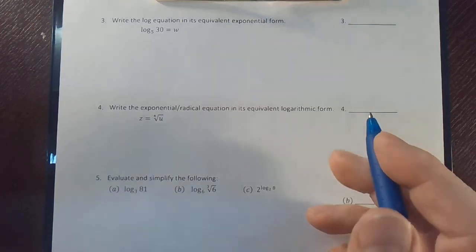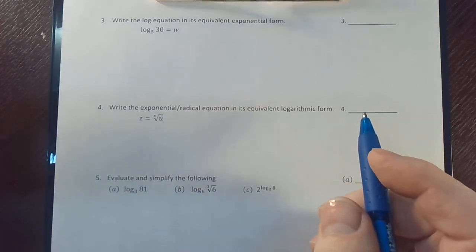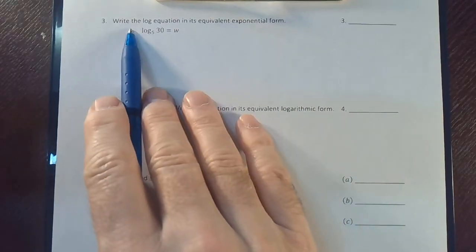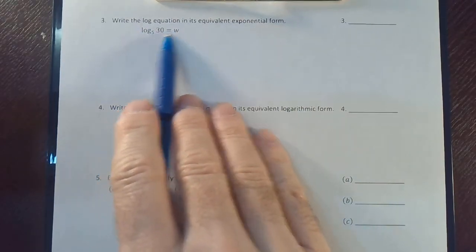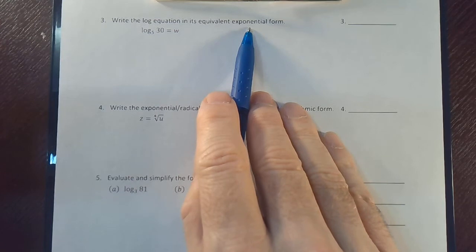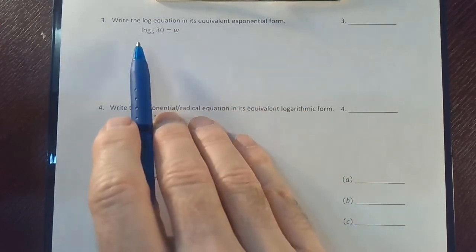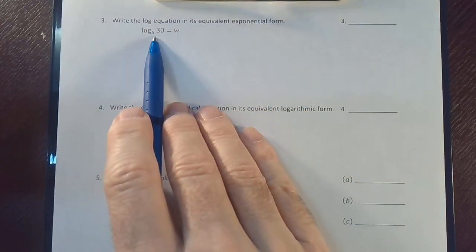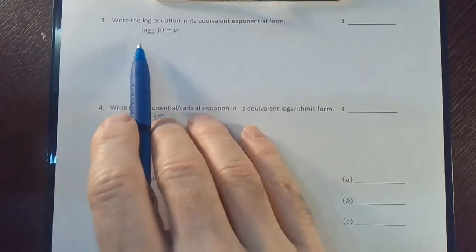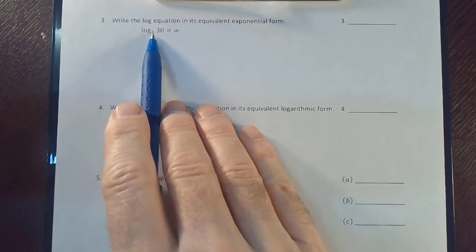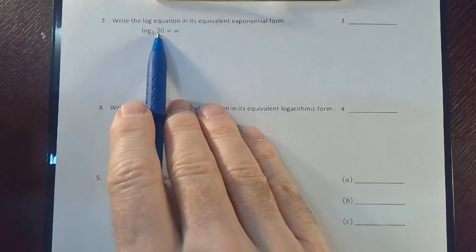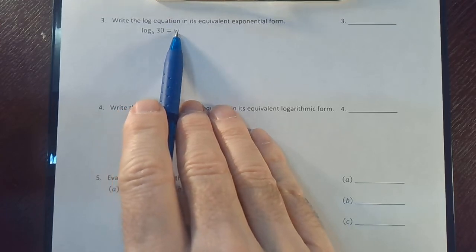In the problems on this page, we're working with logarithms. The first one we're going to do is write this log equation in its equivalent exponential form. We have log base 5 of 30 equals w. Essentially, this is saying that the exponent you raise 5 to get 30 is w.